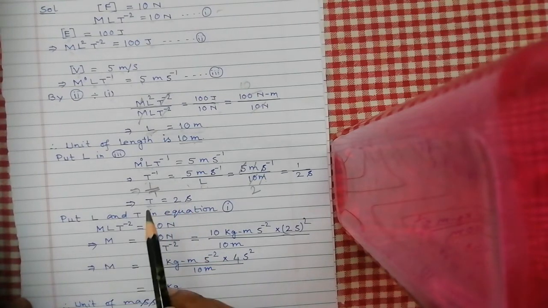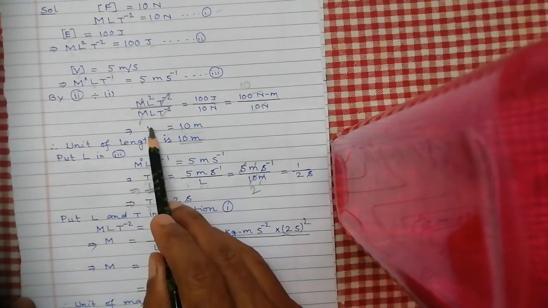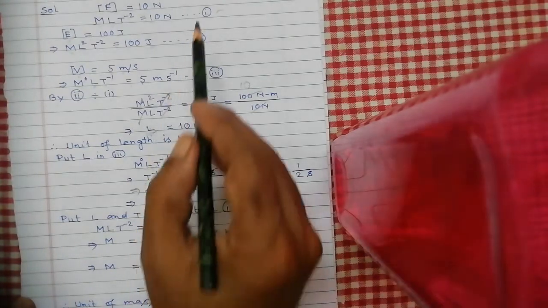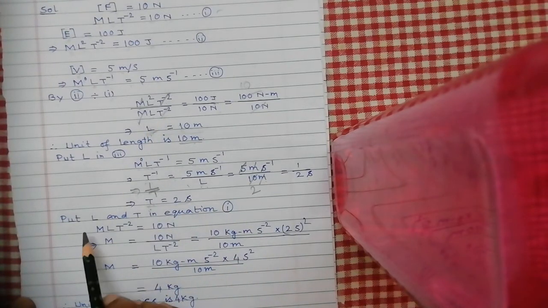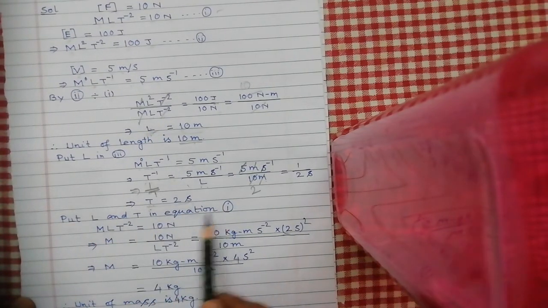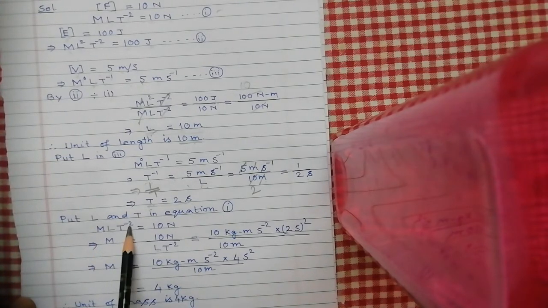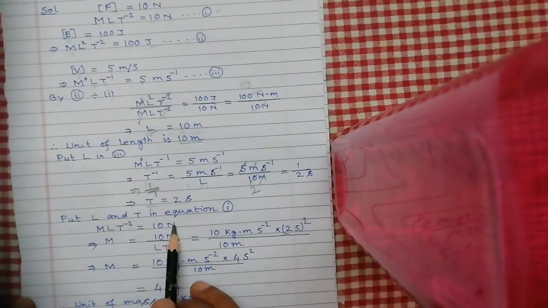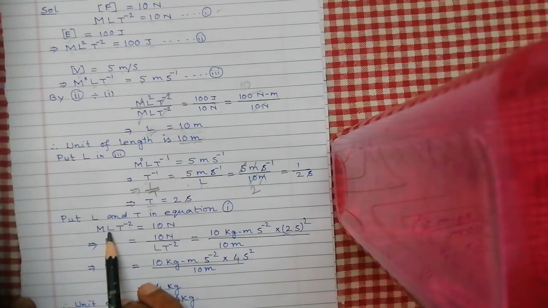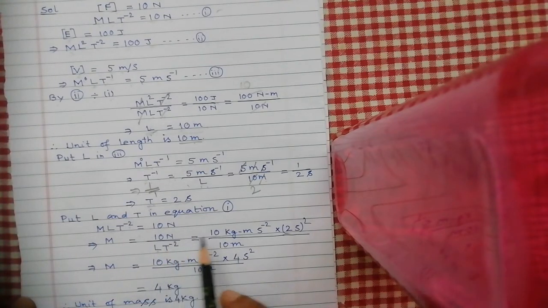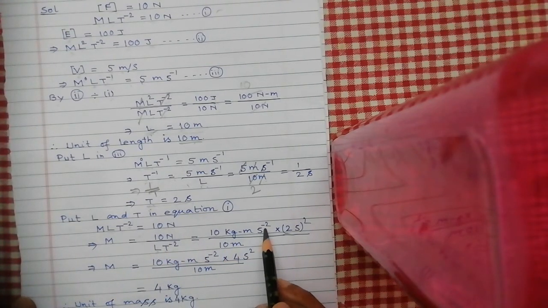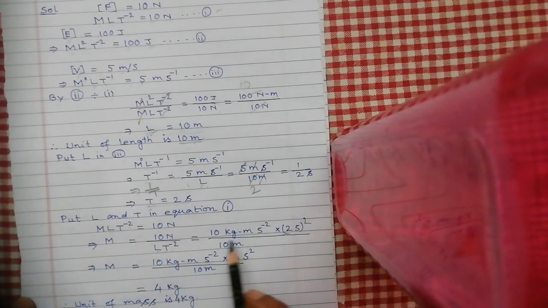Now to find out m, put L and t in equation number 1, or you can also put them in equation number 2. Here I put L and t in equation number 1. m L t to the power minus 2 is equal to 10 Newton. So m is equal to, changing side, L and t to the power minus 2 will be divided, 10 Newton divided by L t to the power minus 2. Now 10 Newton means 10 kg meter s to the power minus 2. If you break Newton, then you get this unit.